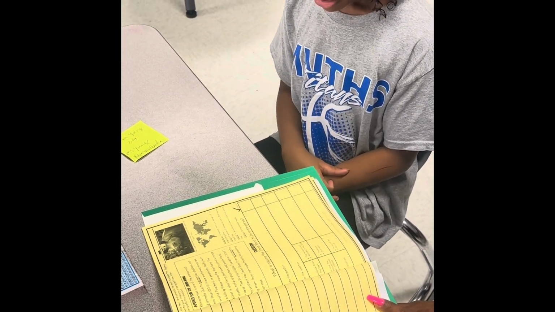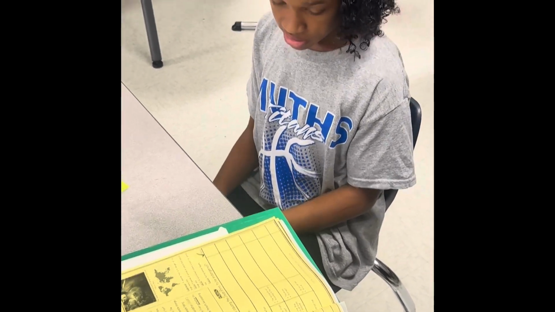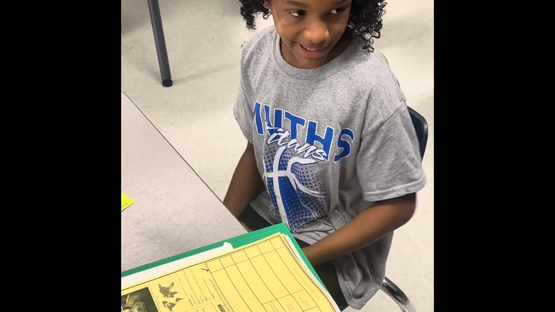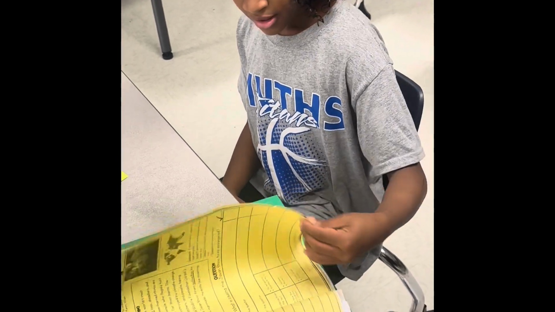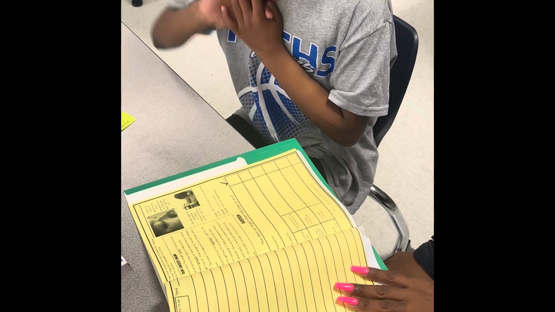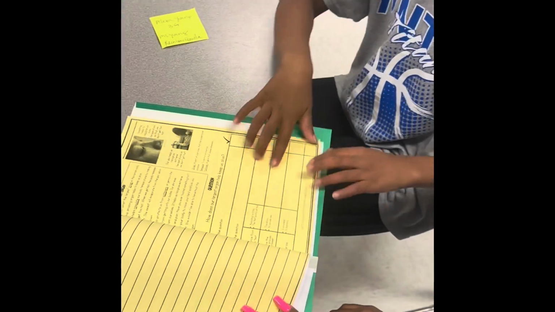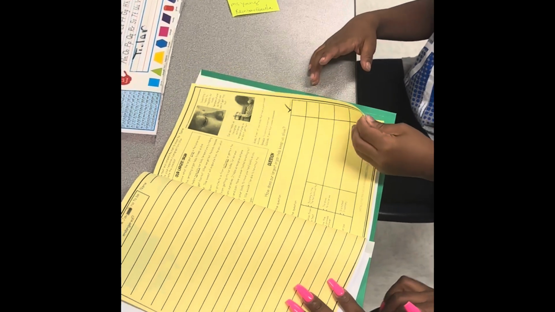Okay, that's nice. This one says I want to work hard to meet my goal, which is above grade level. So you want to be above grade level. This part was a little bit hard, and this part was kind of easy. So that's really nice, KJ.